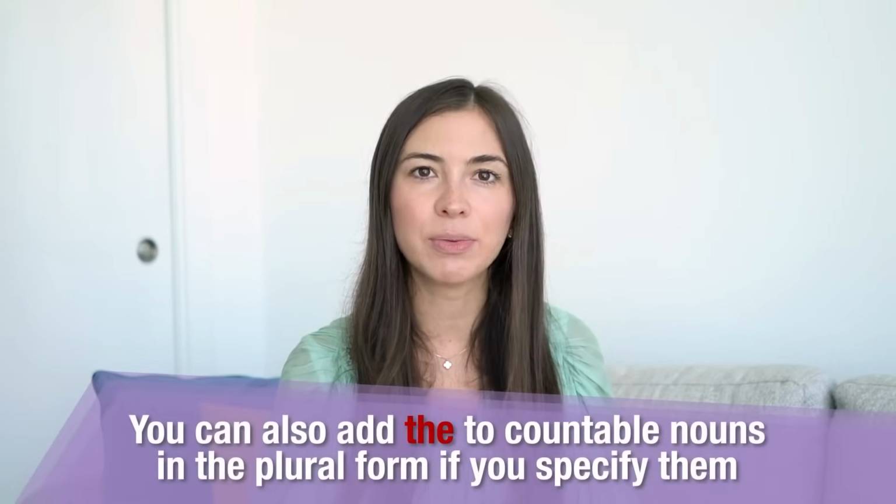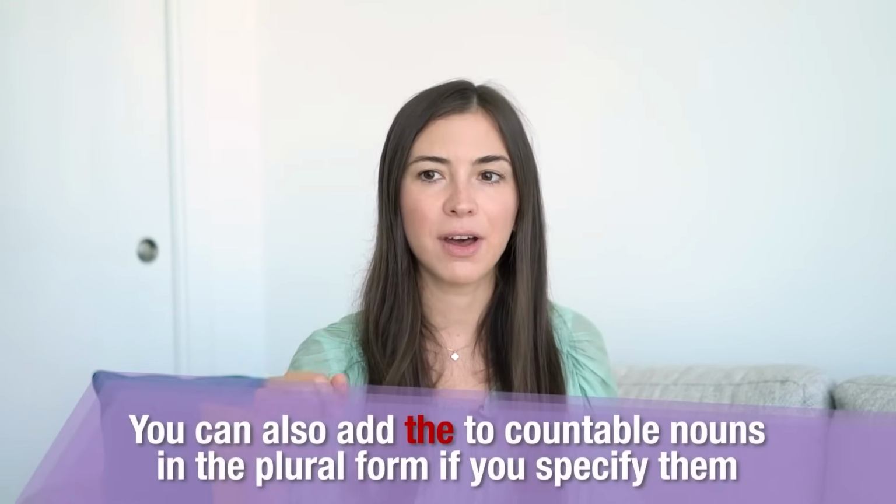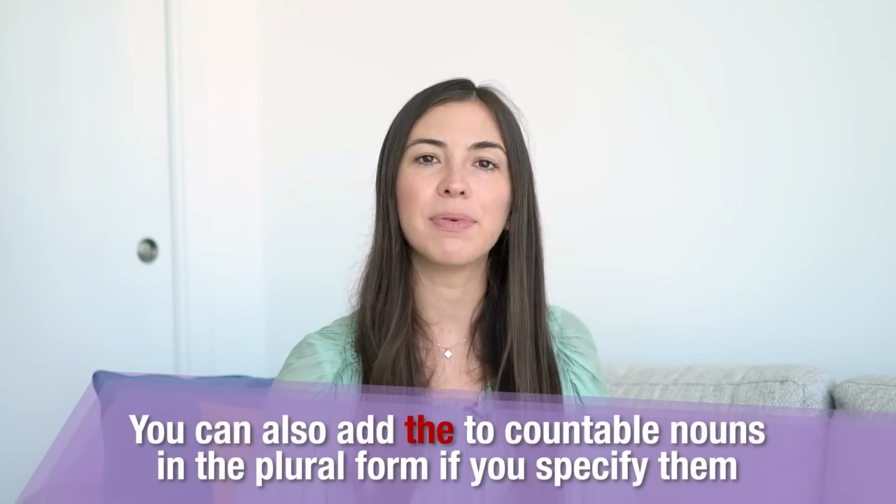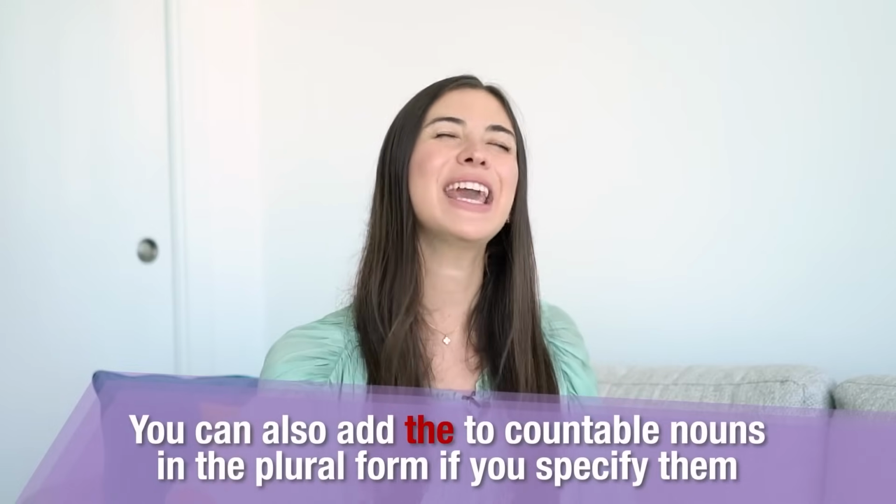Same applies to countable nouns in plural forms. If that shop also sells apples that you love, you can say, oh, I love the apples from that store. They are the best in the world. And people realize that you mean specific apples that are only sold there and they're one of a kind.